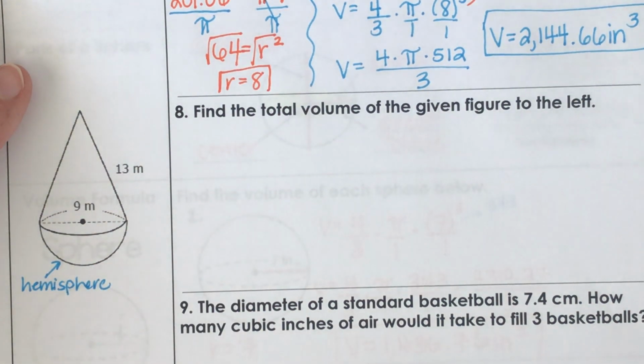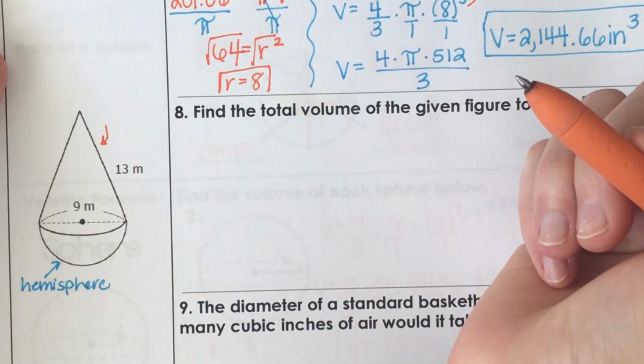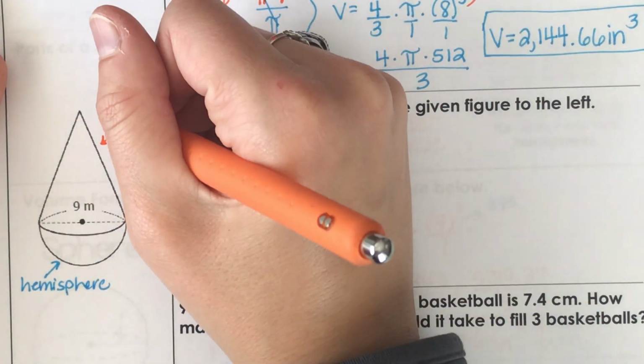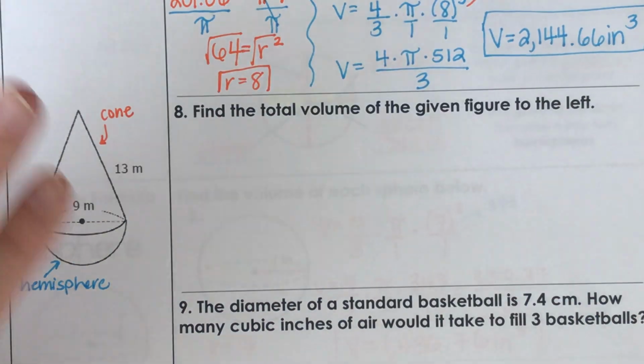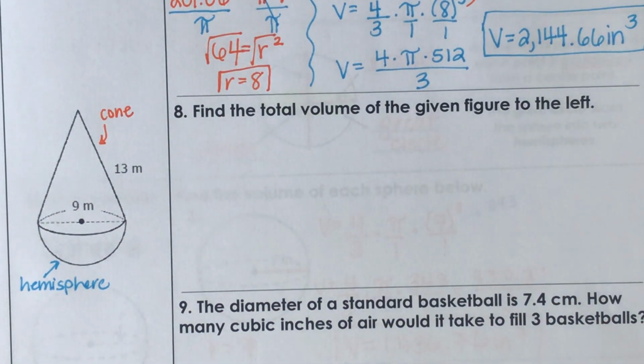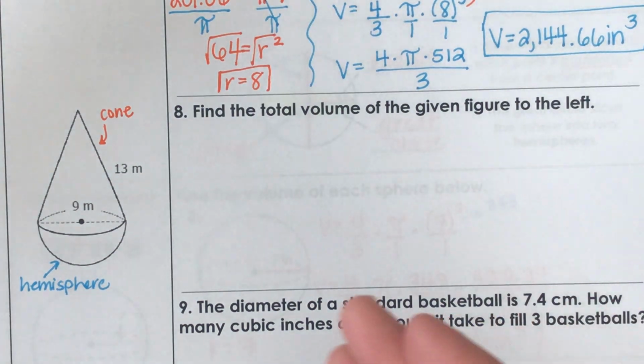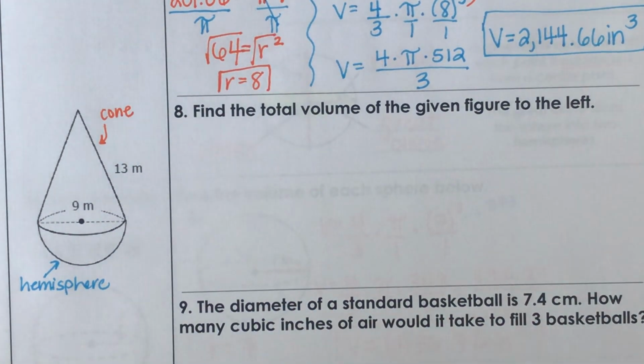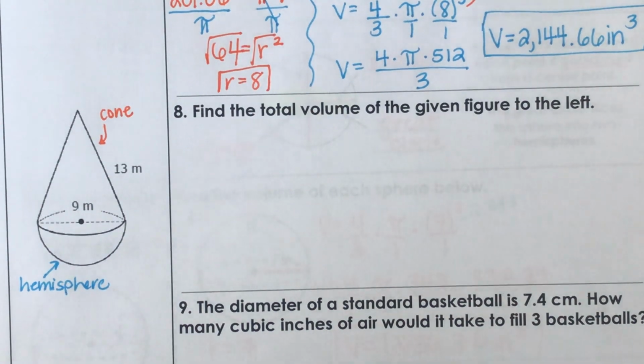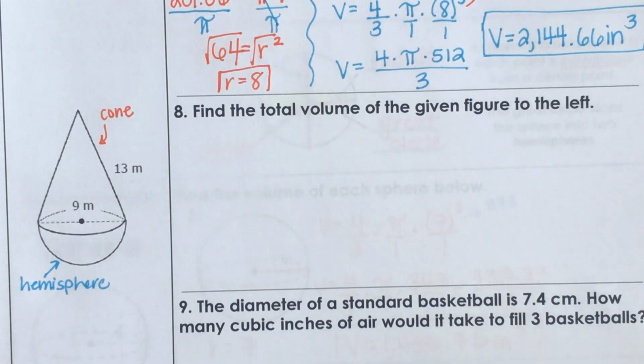And what looks kind of like a party hat on top is a cone. So I have to find the volume of a cone, the volume of a hemisphere, and then add those 2 together. All right. Why don't we do the hemisphere first, because that one is easy peasy.